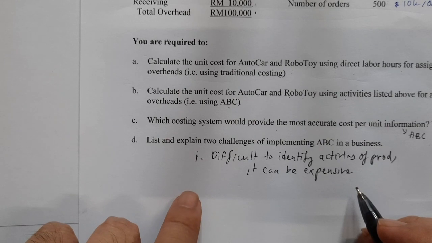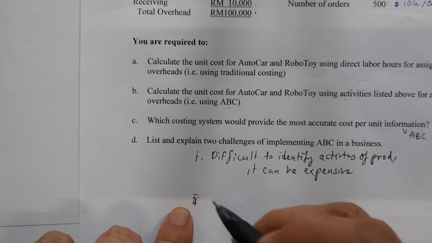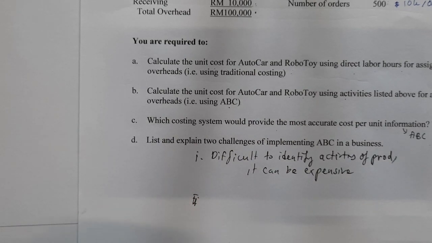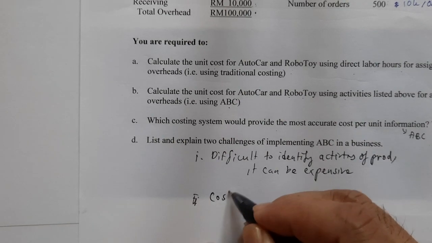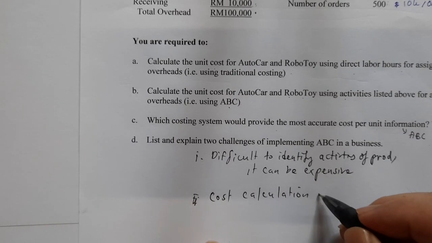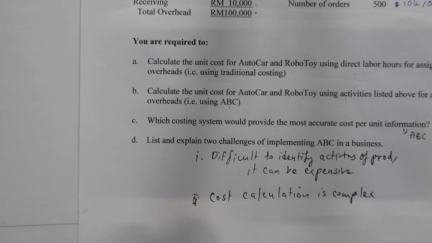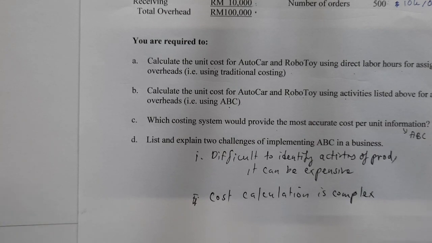Okay. The second thing that is challenging during the implementation of the ABC is the cost calculation. The cost calculation is complex. So, if you want to implement ABC in a business, the thing that you have to know is the cost calculation can be very complex.